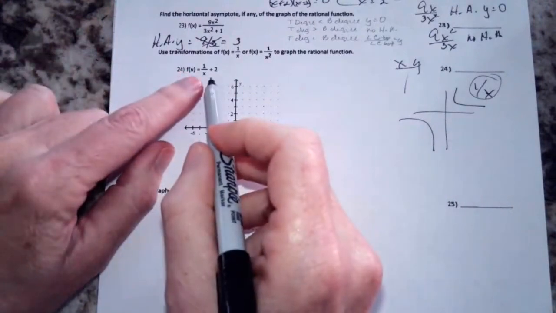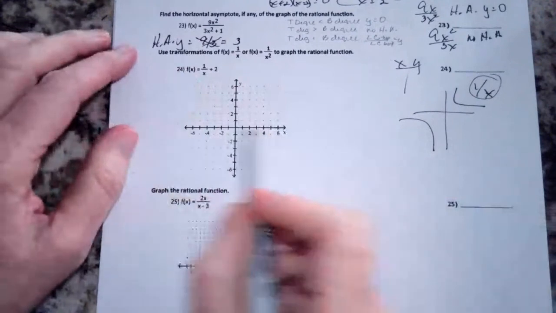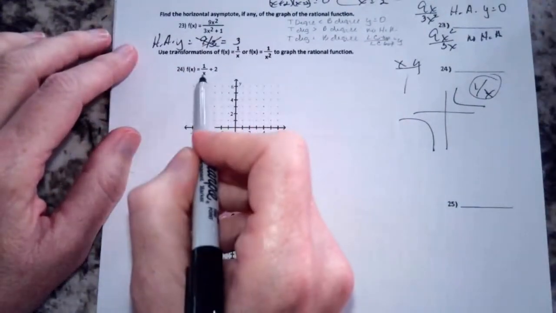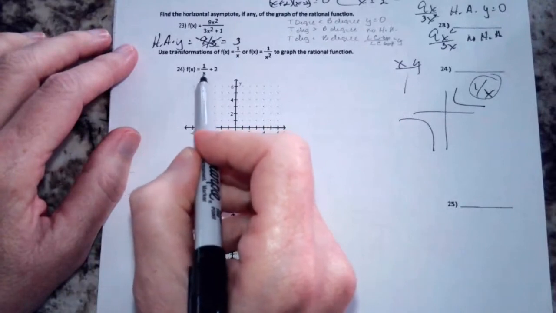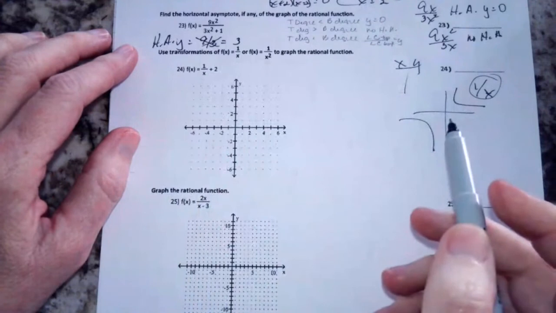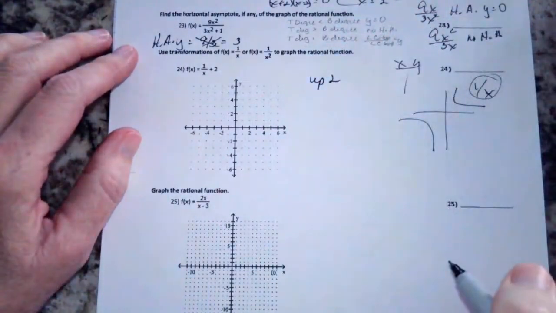Now the transformation for that is only involving +2. You need to know if that's on the horizontal or if that's on the vertical. If it were on the horizontal, it'd be down here in the denominator, like 1 over x plus 2. So it's not, it's out here on its own, so it's a y change, it's a vertical change. We're going to go up 2.